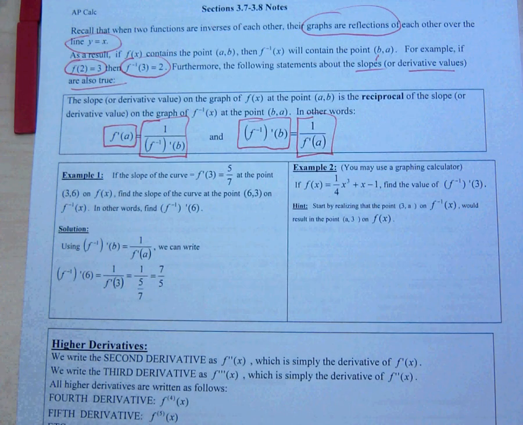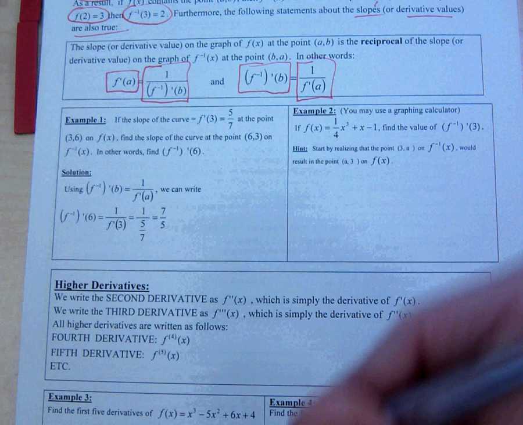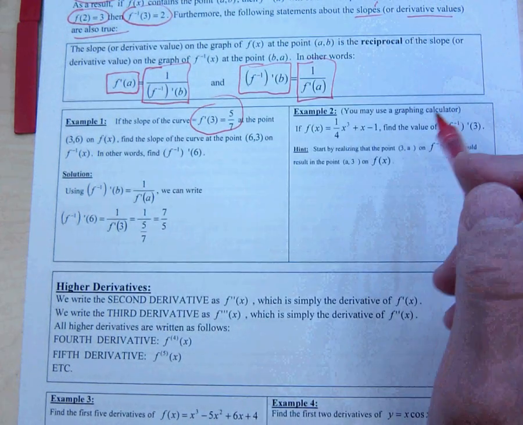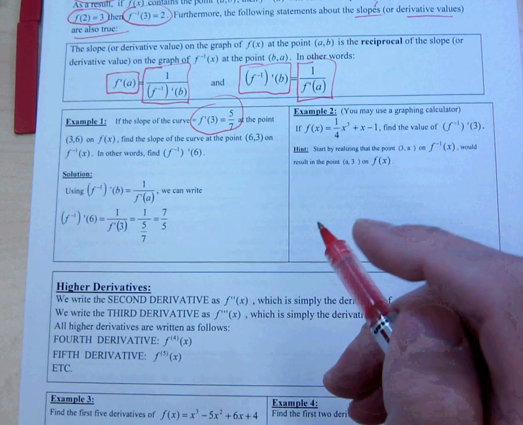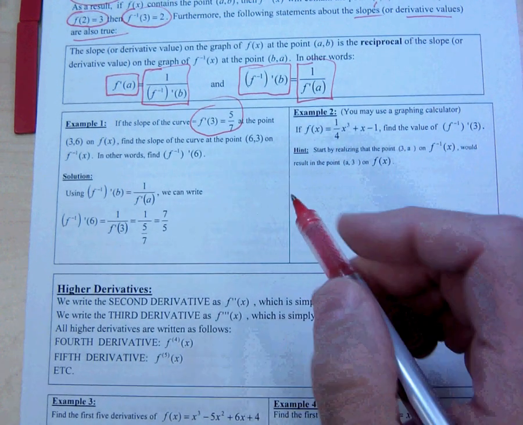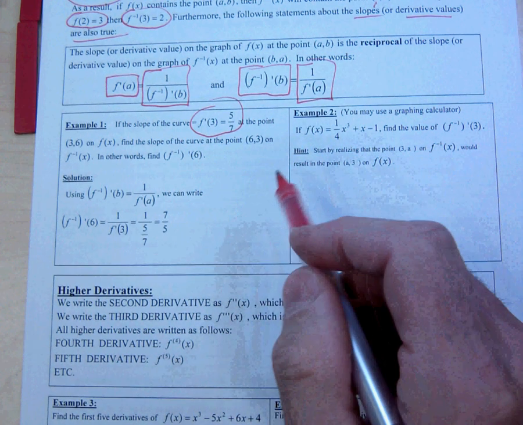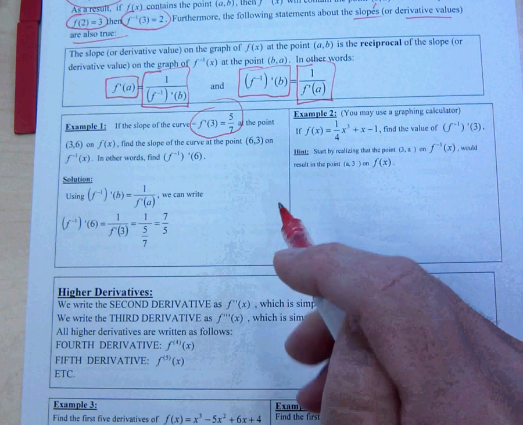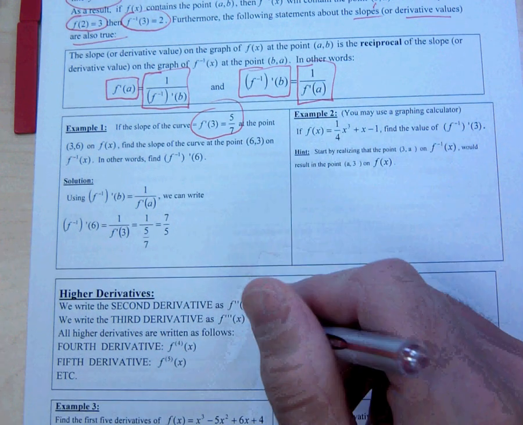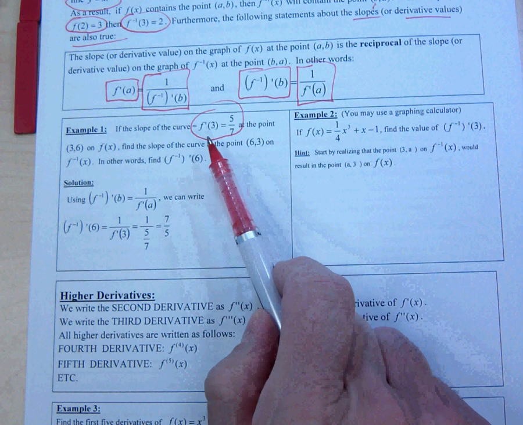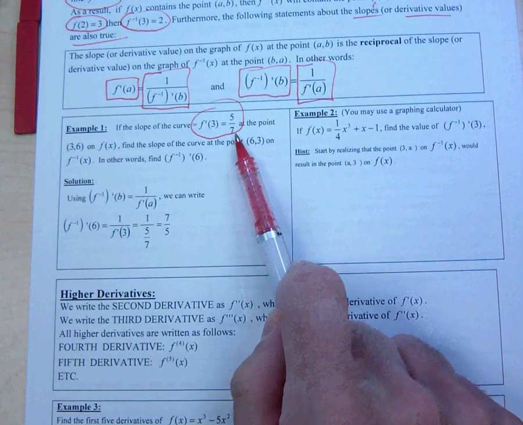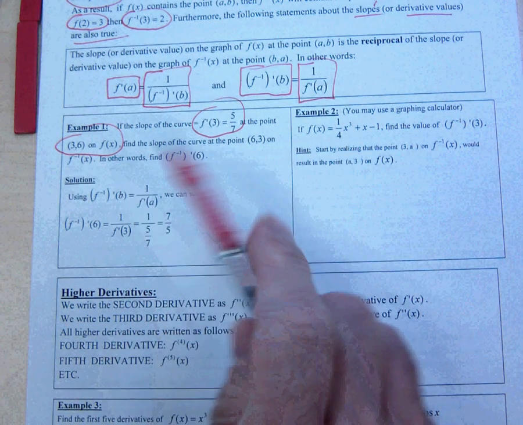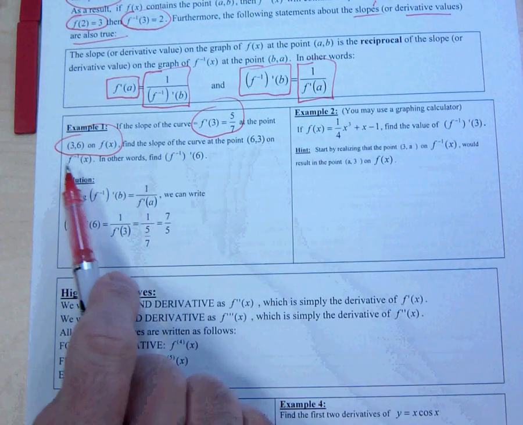So let's do a couple examples of this. Suppose I tell you that f prime of 3 is 5/7. Okay, so you've got f prime of 3 equals 5/7. Suppose you have the point 3,6 on f, and you want to find the slope of the curve at the point 6,3 on the inverse of f.